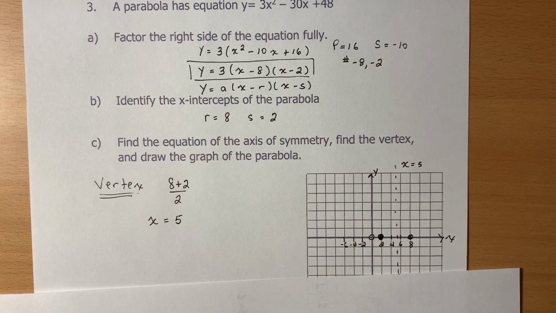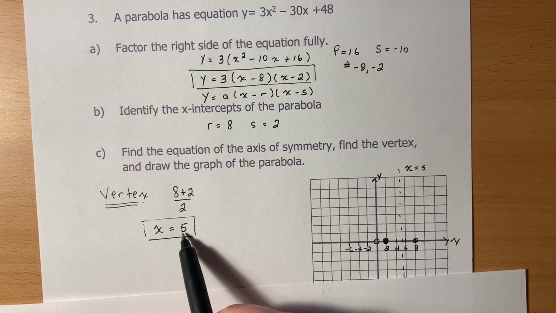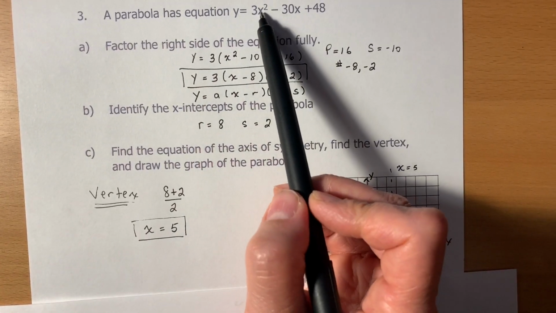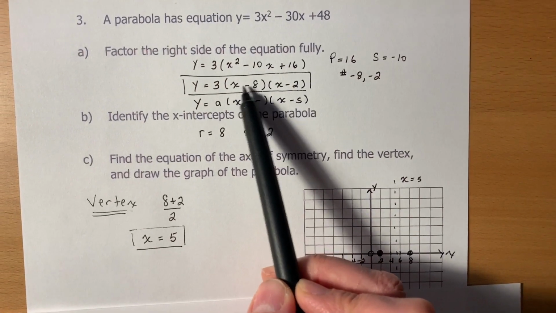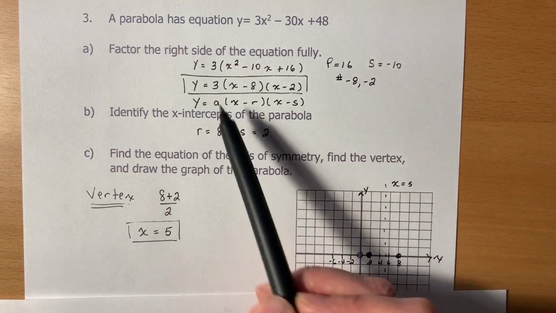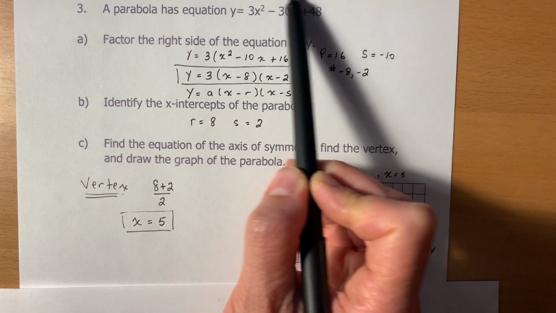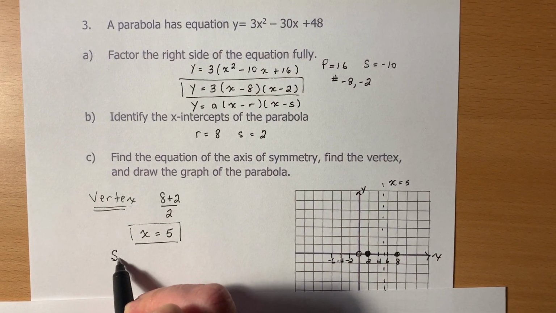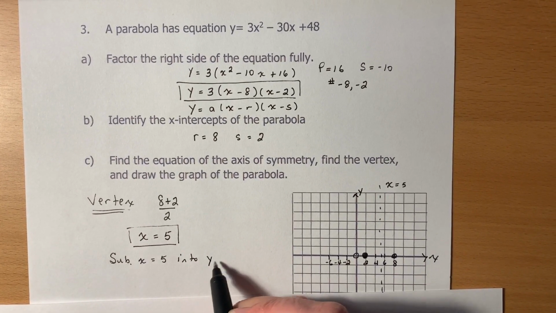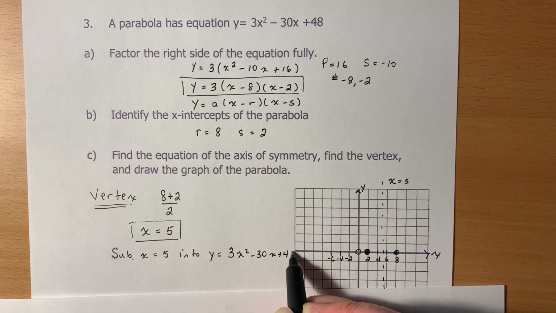Now where's the y value going to go? Well, remember when we did this in chapter 4, we took this x value and we subbed it in here for x. Now you have a choice. You can sub it here for x or here for x. These are really the same thing. So it doesn't matter if you sub 5 in here or 5 in here. I'm going to go to the original question. So I'm going to sub x equals 5 into y equals 3x squared minus 30x plus 48.